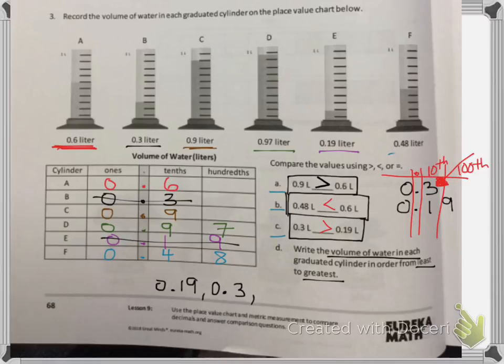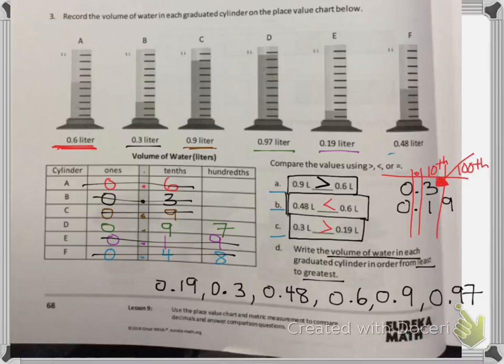Our next one is going to be 0 and 48 hundredths. Our next one is going to be 0 and 6 tenths. Our next one is going to be 0 and 9 tenths and 0 and 97 hundredths. Awesome.